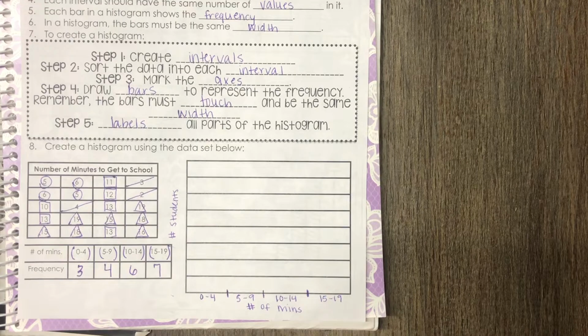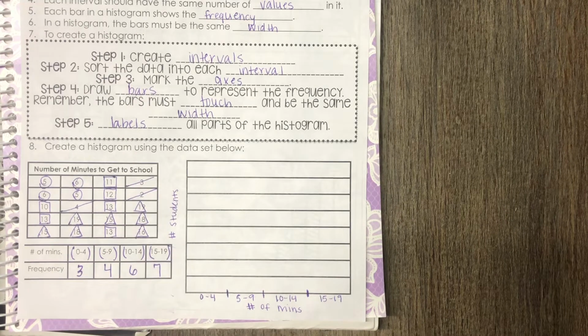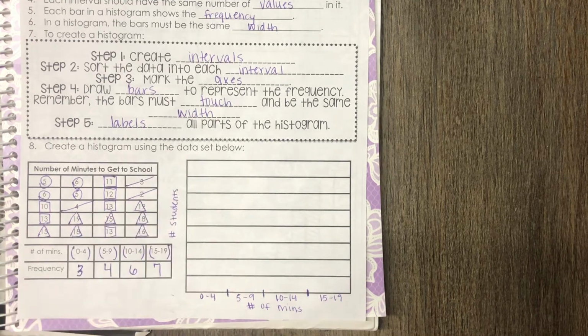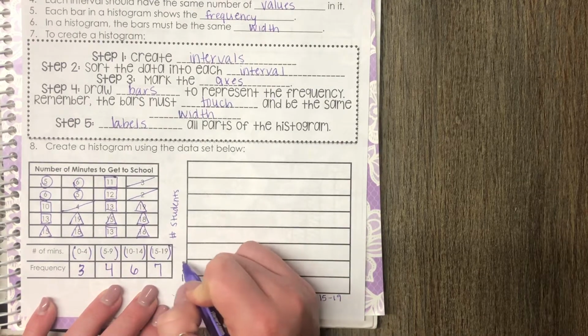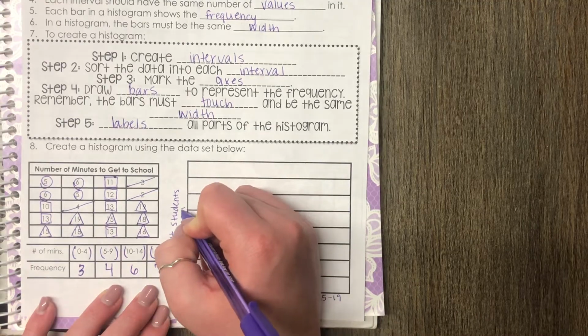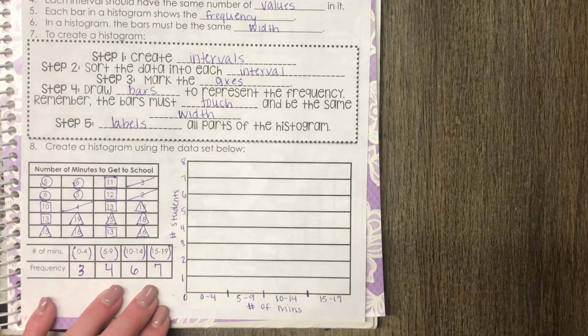Now, I just need to figure out with the frequency, my highest frequency is 7, so can I go on the y-axis and count by 1, or do I need to count by something different? So there's 1, 2, 3, 4, 5, 6, 7, 8. So I can count by 1. So 0 is here. So this will be 1, 2, 3, 4, 5, 6, 7, 8.